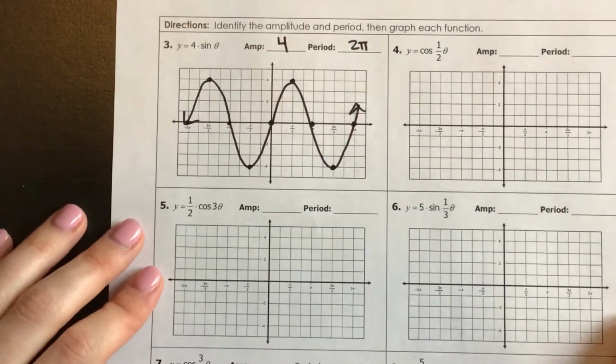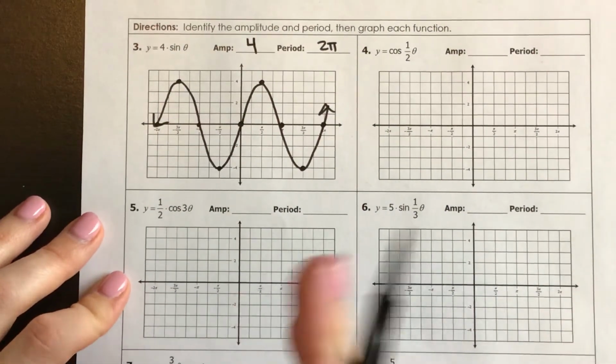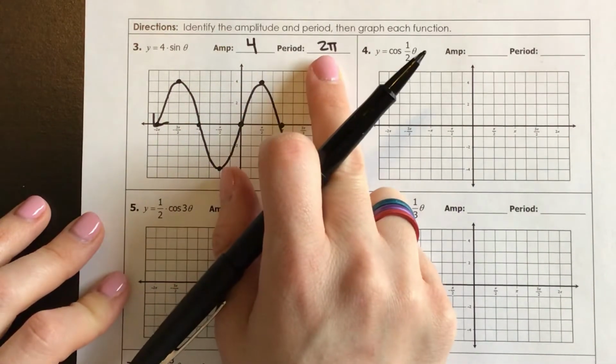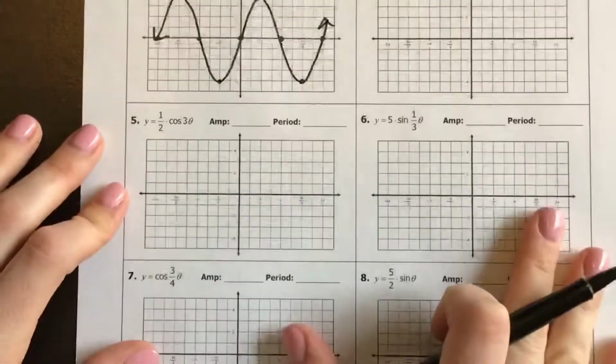Okay, so that is our first trig graph. It looks like a wave, kind of up and down. This tells you how high and how low it gets. This tells you how quickly it moves through its cycle. All right, next, number 5.